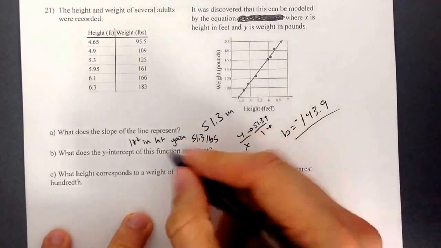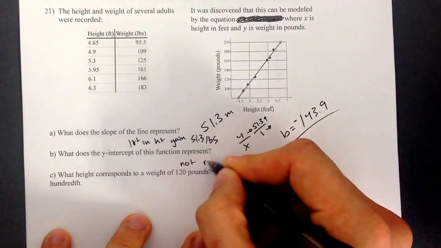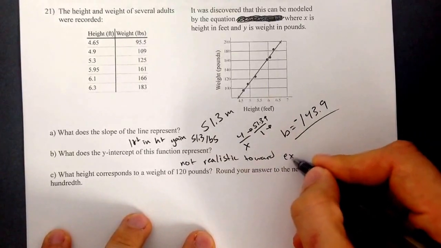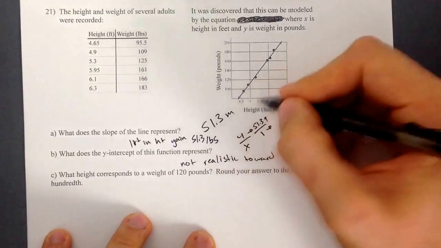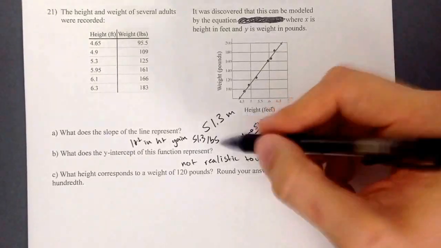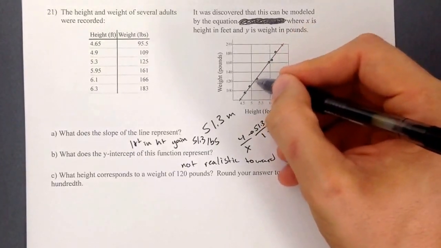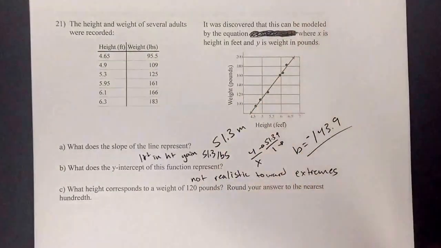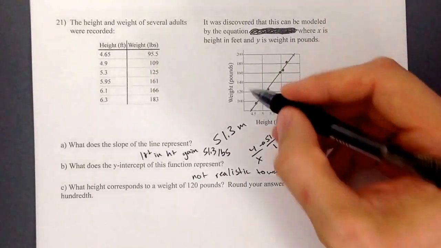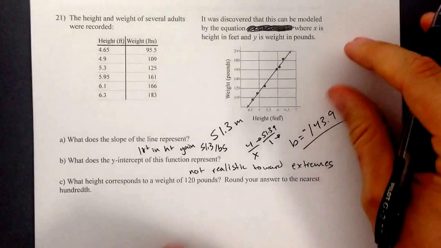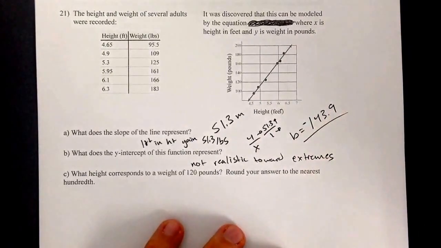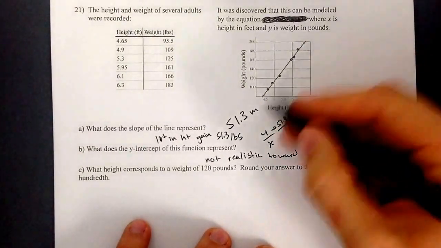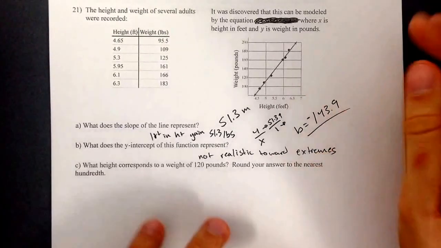But a second thing that it indicates, and I think more importantly, is that it's not realistic towards the extremes of the estimation. As you go down lower, you can't lose 51 pounds per foot. You'll notice at 5 feet tall, you're a little bit over 100 pounds. That means if you were under 3 feet tall, 50 times 2 is 100 pounds, you're going to be pushing like 10 pounds. It's not entirely realistic of an expectation. But this would indicate if you were 0 feet tall, you weigh negative 143.9 pounds according to the line. Doesn't make a lot of sense.